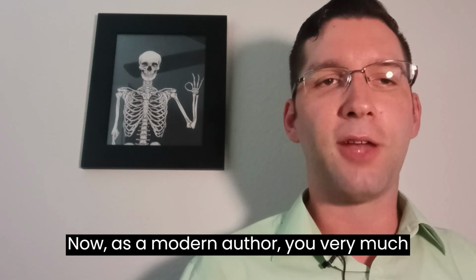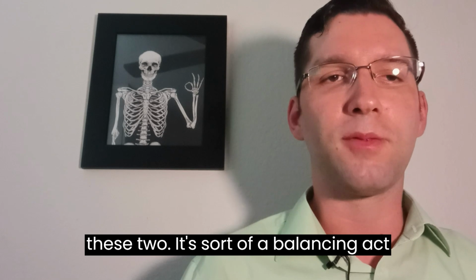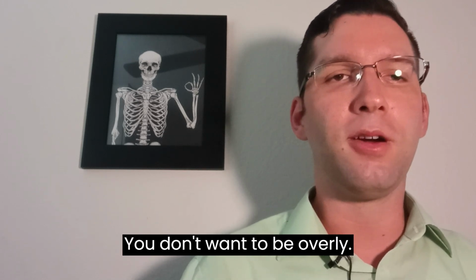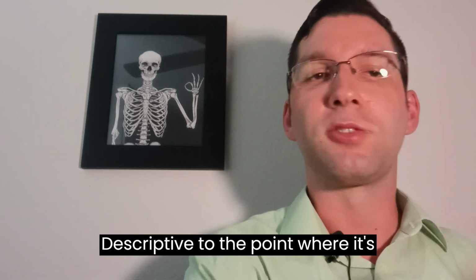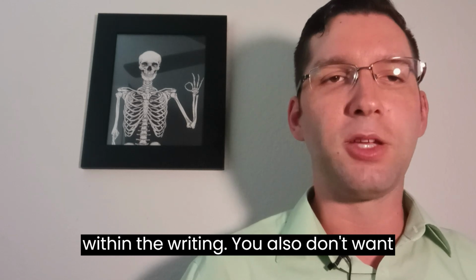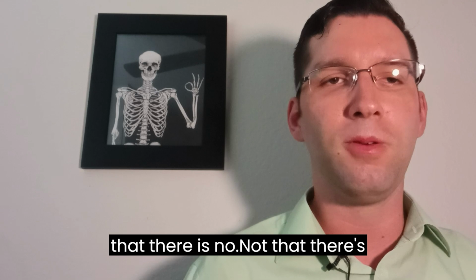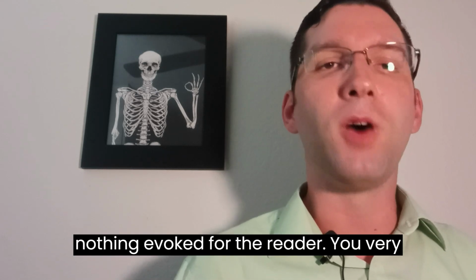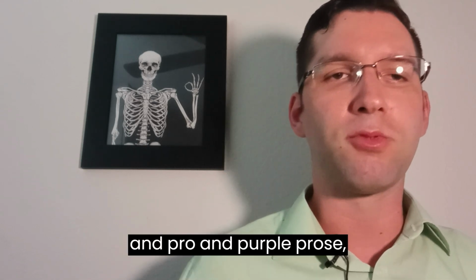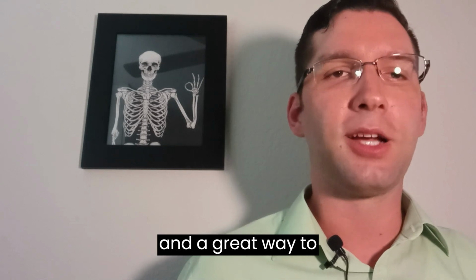Now, as a modern author, you need to figure out a line between these two. It's sort of a balancing act within your prose. You don't want to be overly descriptive to the point where it's detracting from the immediate action within the writing. You also don't want to be so terse that there is no emotion, that there's nothing evoked for the reader. You very much want to walk a line between beige and purple prose.